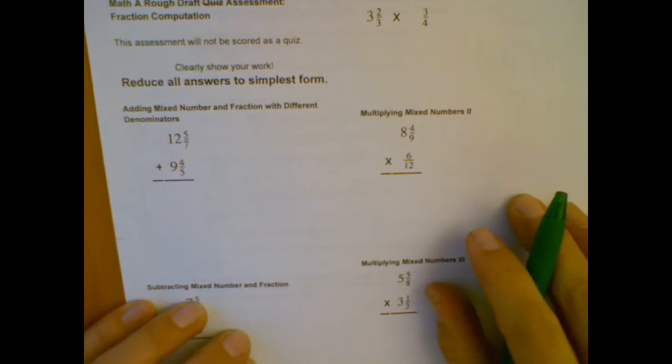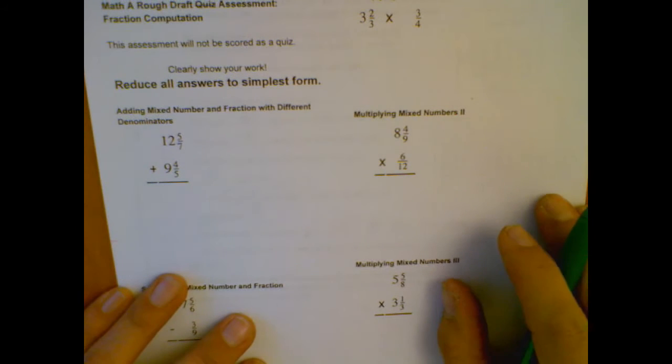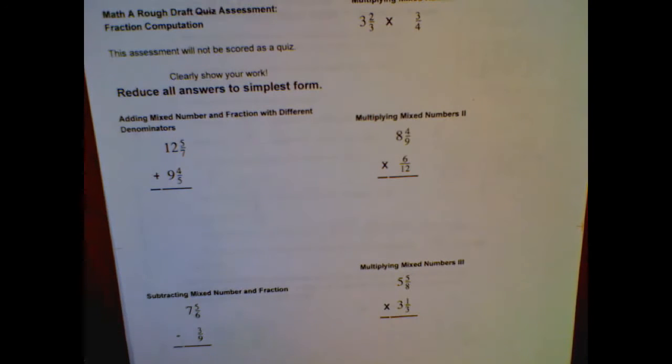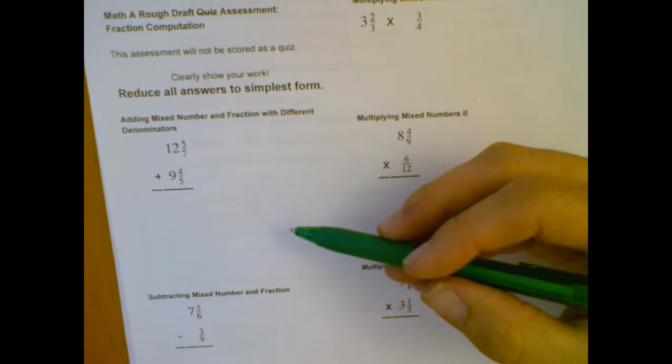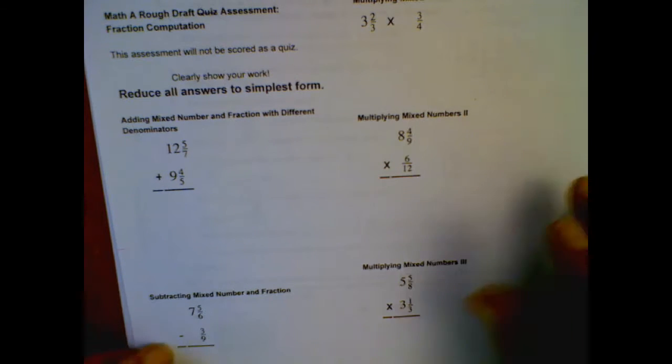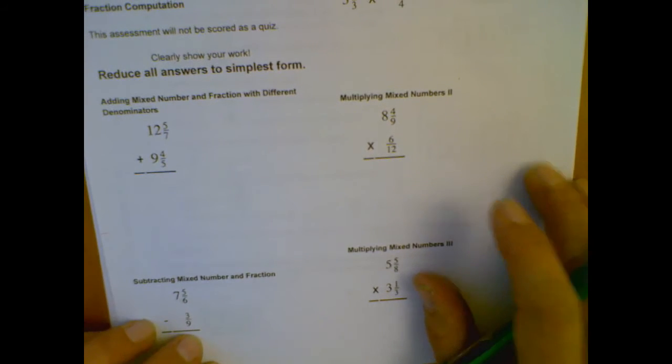Hello, this is the third fraction computation quiz that we took, and here are all the problems worked out. This video should be used to study the different types of problems, so if you need to fast forward to one of the problems in the quiz, I would suggest you do that. Let's begin at the first problem.